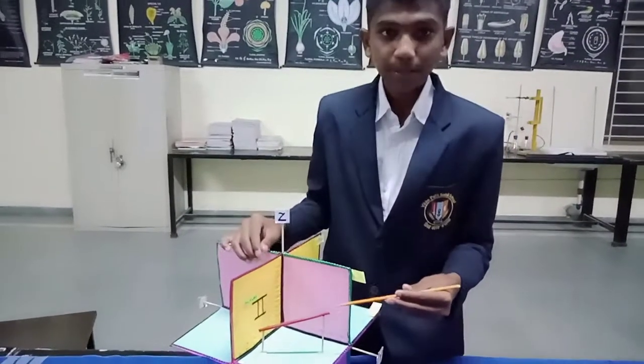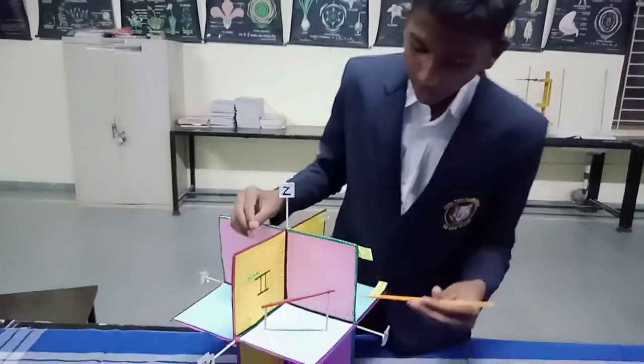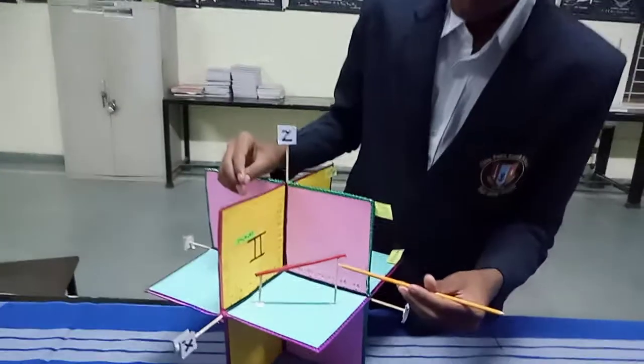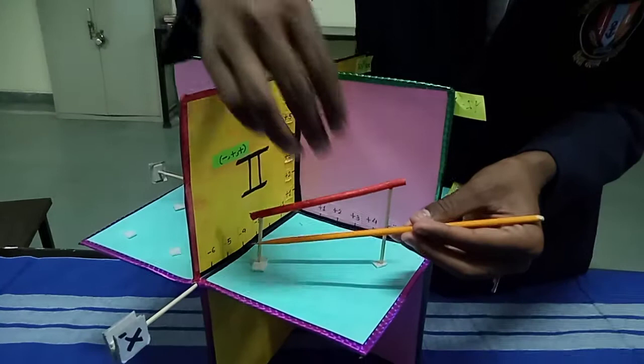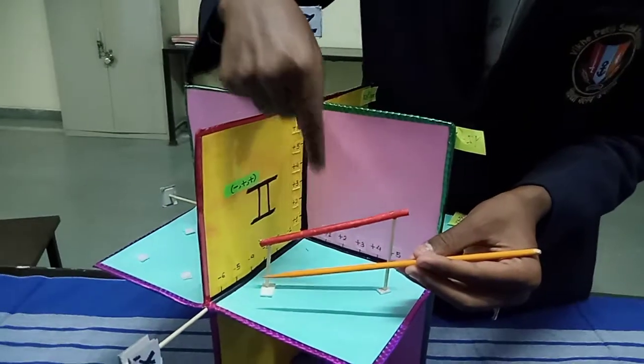Now the next concept is direction ratio of a line. Now here we can clearly see that it is a line in 3D space. If any line is parallel to this line, then the direction ratios of this line are called the direction ratios of that line.